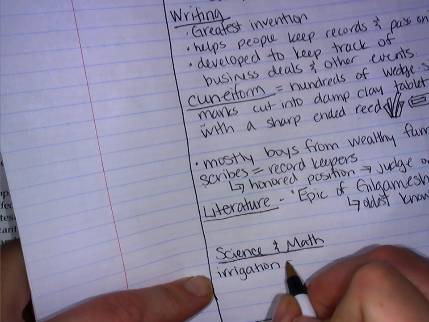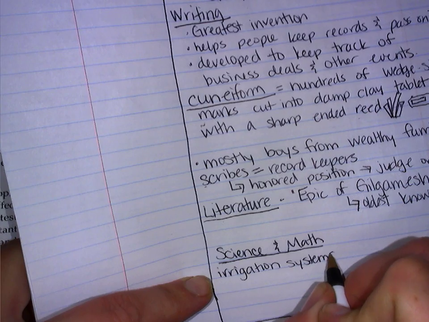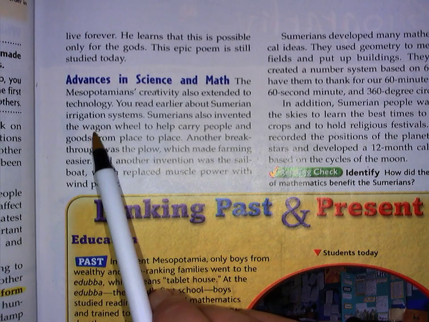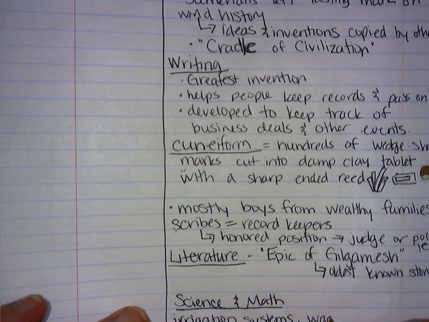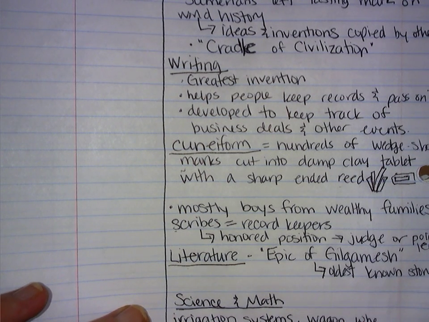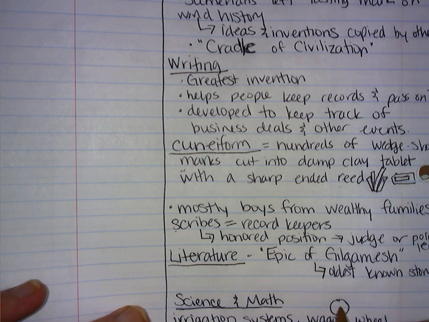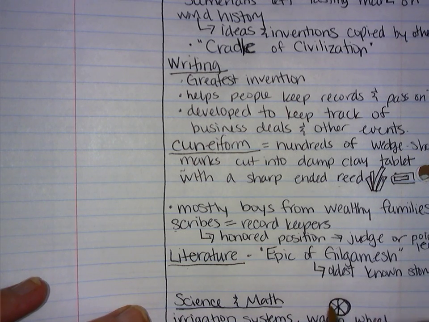Irrigation systems. Wagon wheel. You know what a wagon wheel is? A wheel for your wagon. It has the spokes that come out like that. So you can roll your wagon around.